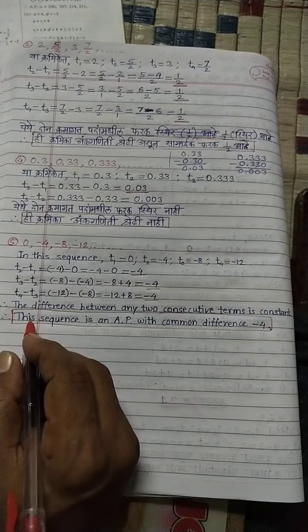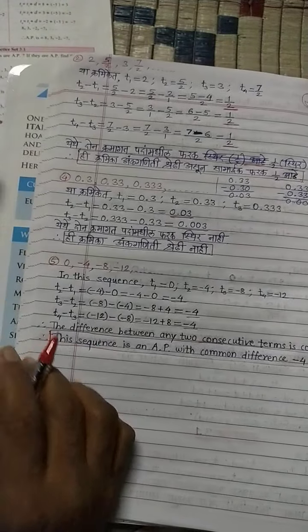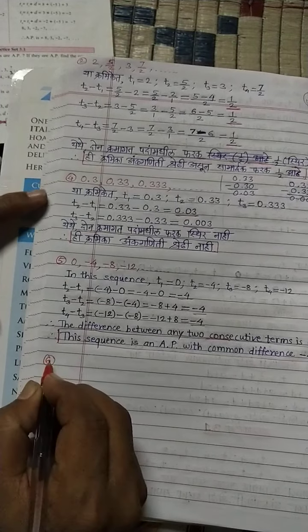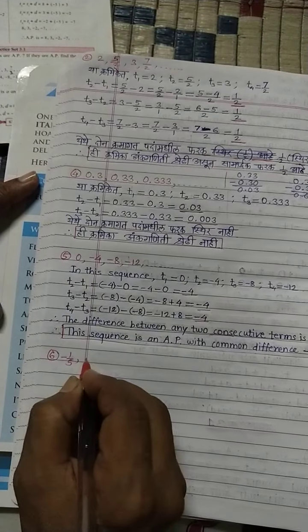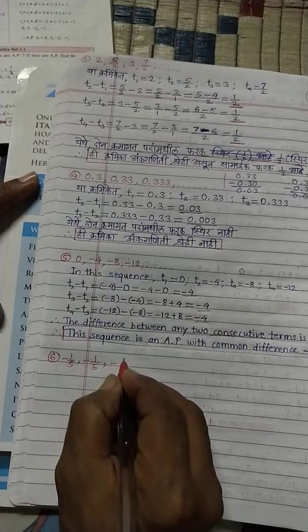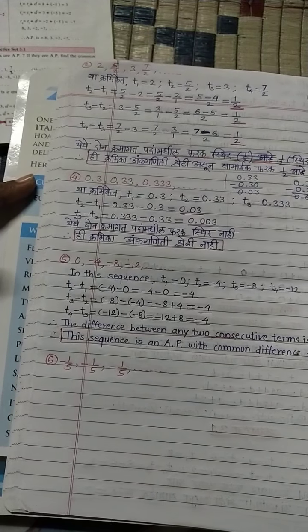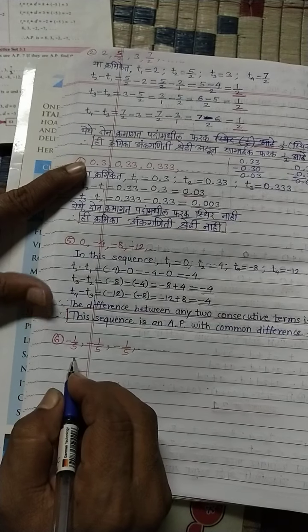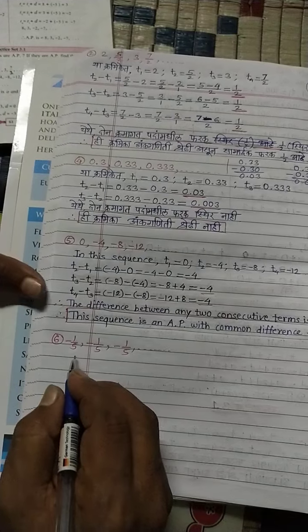Now example number 6, and there are fractions. Example number 6: minus 1/5, then minus 1/5, minus 1/5, and so on. So here first of all we have to write T1, T2 and T3.